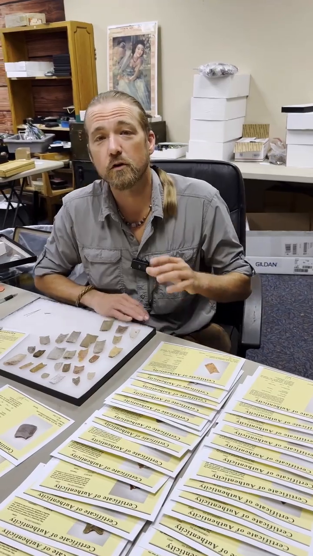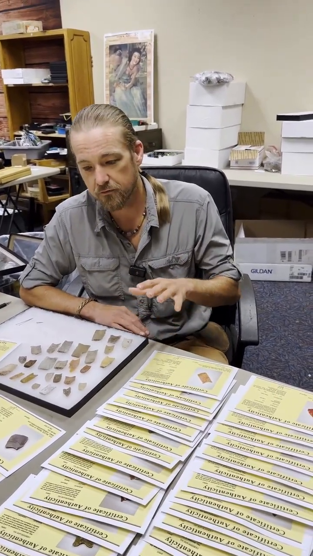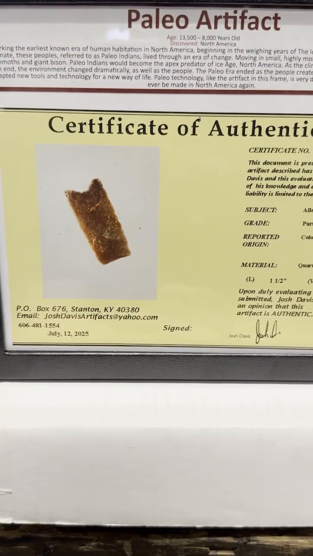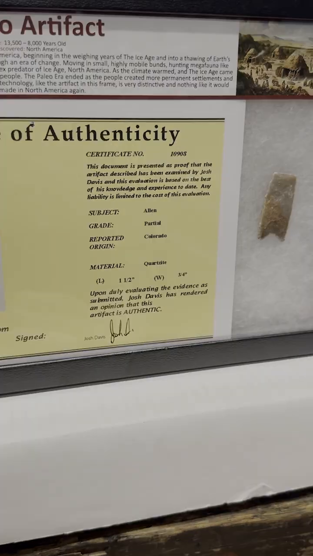What's up, guys? We're working on a group of prehistoric Native American artifacts. We just got this group back from being certified as authentic. That being said, I want to show you guys a way that you don't have to be a certified person who does certificates of authenticity in order to tell whether an item is real or not. And this is a really cool trick that I want to show you guys.